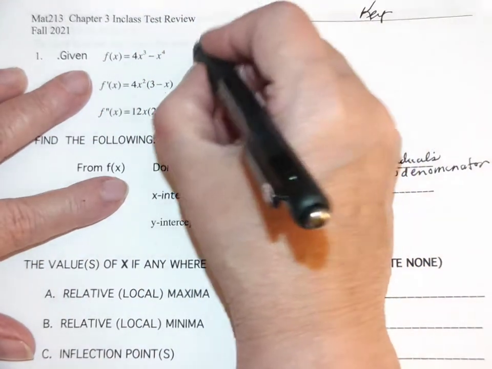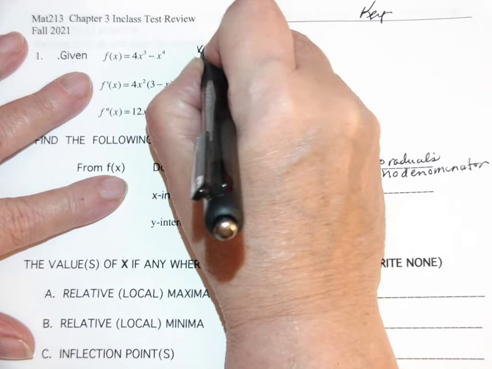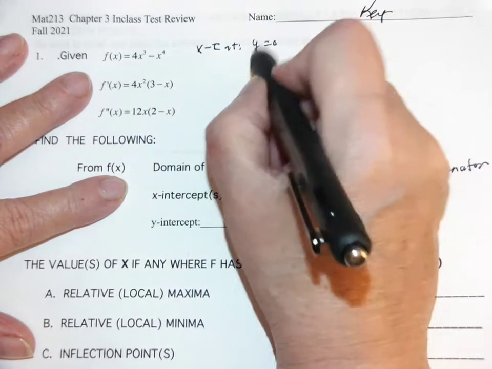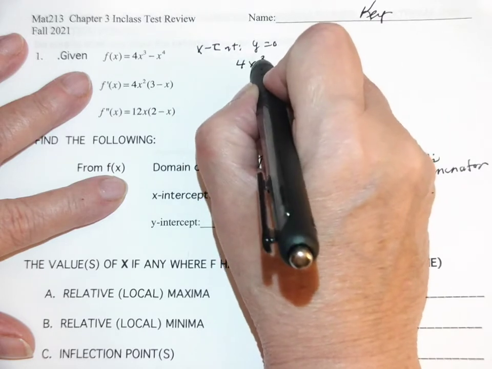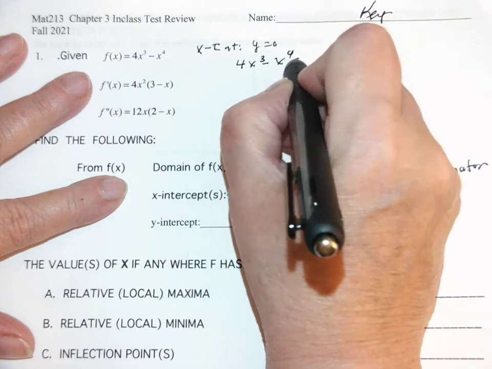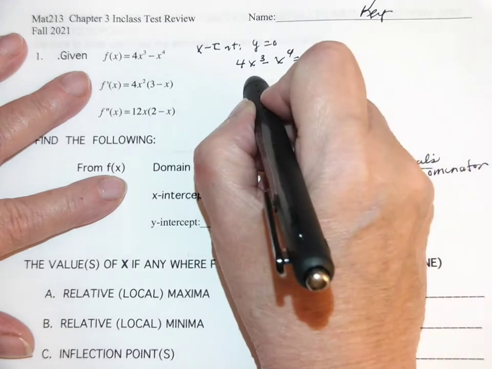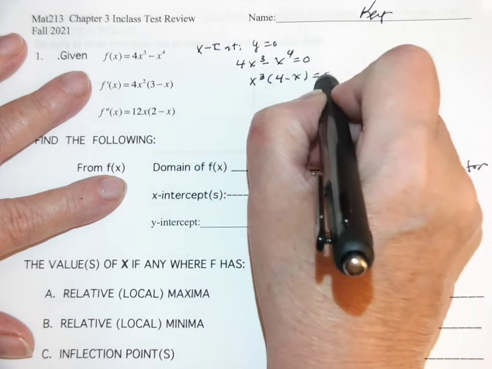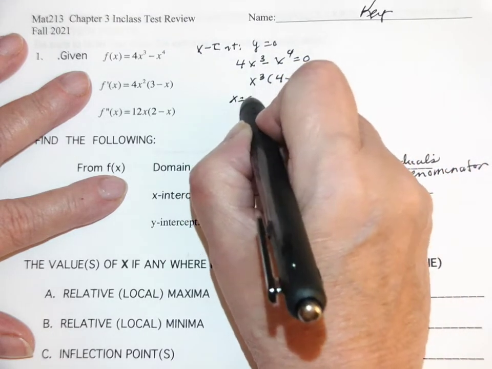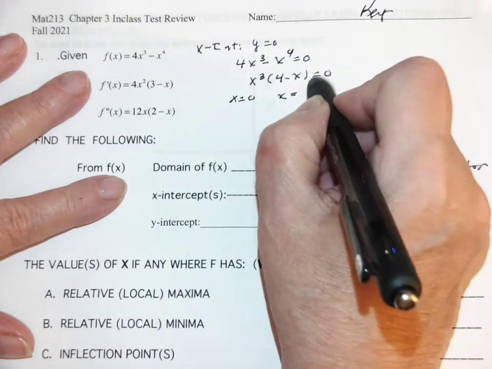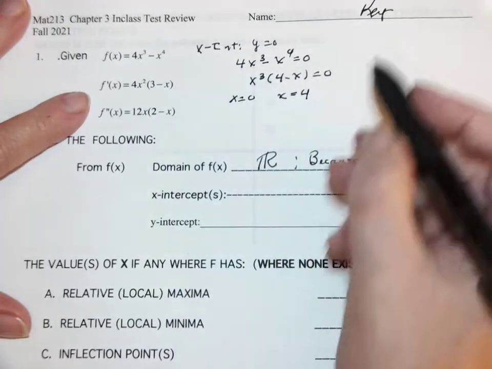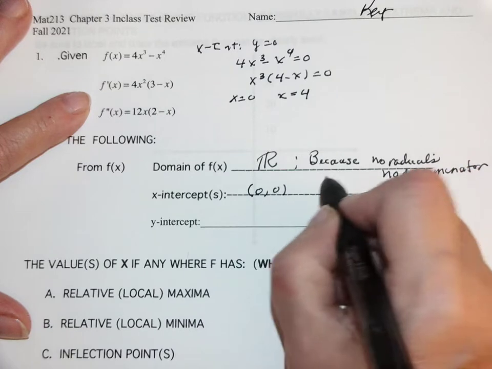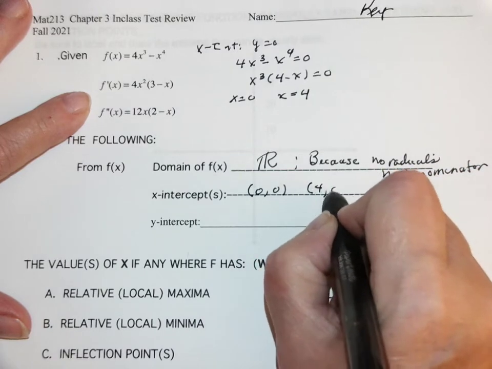Next thing is x-intercepts. Well, x-intercepts, that's where y is 0, or 4x cubed minus x to the 4th equals 0. Greatest common factor of x cubed, 4 minus x equals 0. So x is 0, x is positive 4. So there were two x-intercepts, (0, 0) and (4, 0).